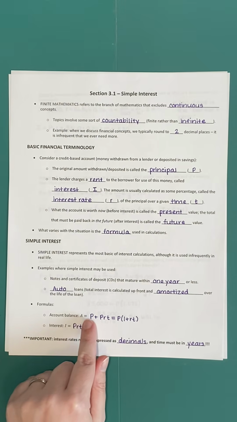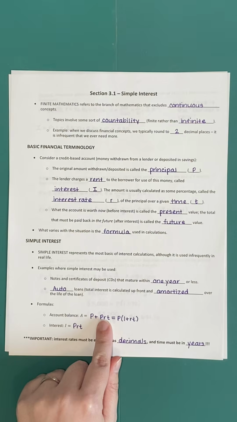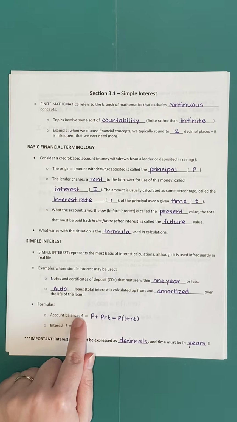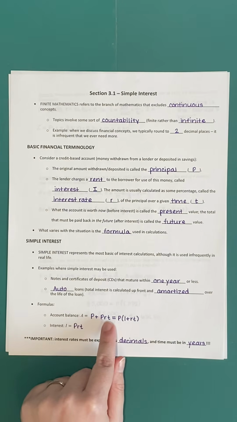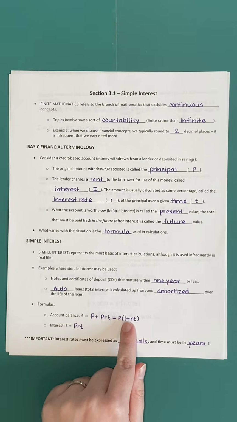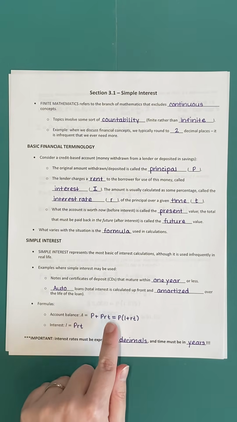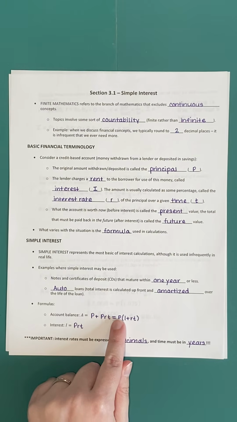So if we take the original amount in the account and we add on whatever we accrue in interest, then that's going to give us the account balance for the account. Now this is going to be one version of the formula, but typically the version we're going to use is going to be this formula. It's going to be principal times the value 1 plus R times T. And notice it's in parentheses. So that means treat all of this as one value and then multiply that entire value by the principal.